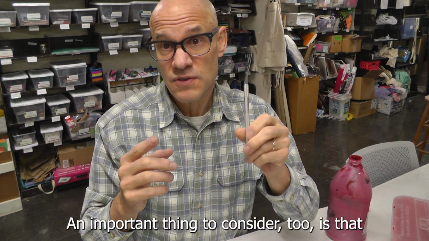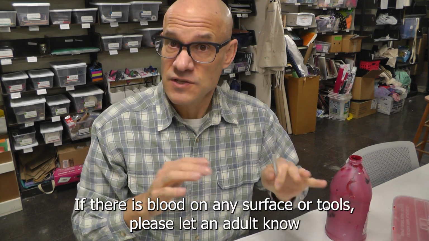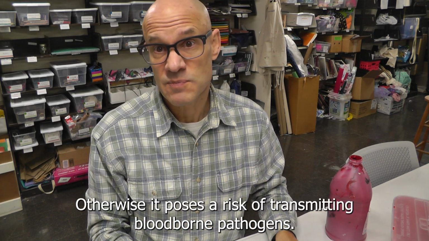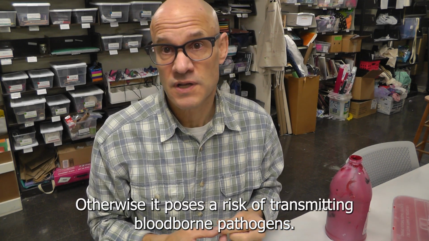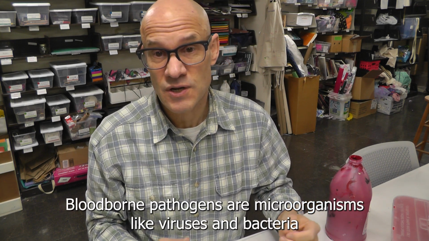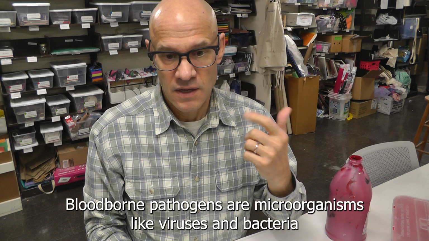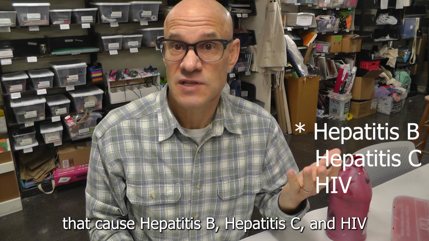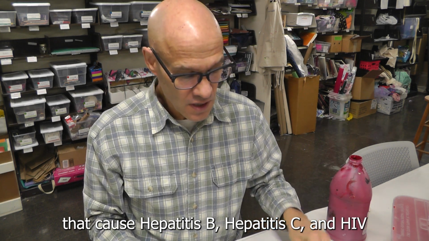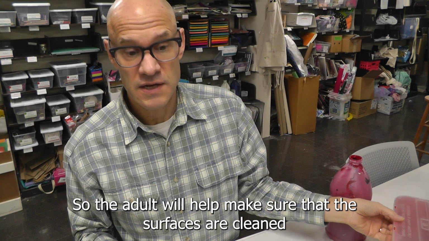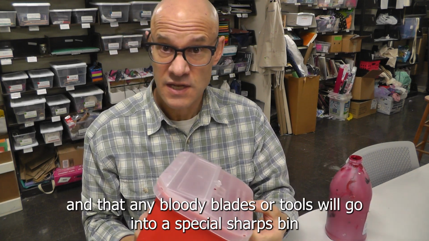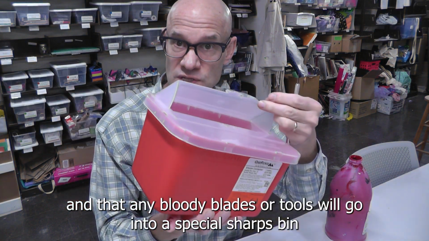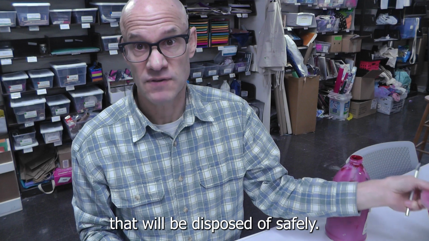But there's an important thing to consider too: if there's blood on the surface or on any of the tools, please let an adult know so they can clean it up properly. Otherwise, it poses a risk of transmitting bloodborne pathogens. Bloodborne pathogens are microorganisms like viruses and bacteria that cause hepatitis A, hepatitis C, and HIV. So the adult will help make sure that the surfaces are cleaned and that any blood on blades or tools goes into a special sharps bin that'll be disposed of safely.